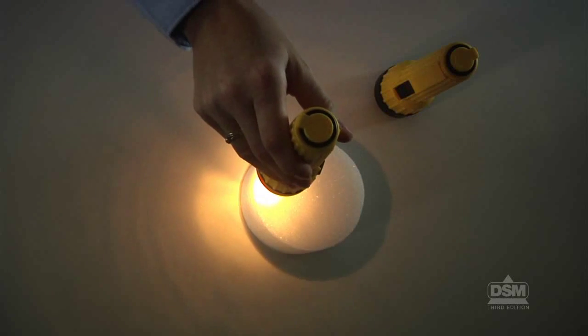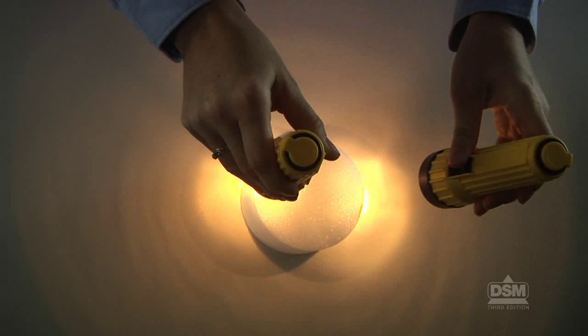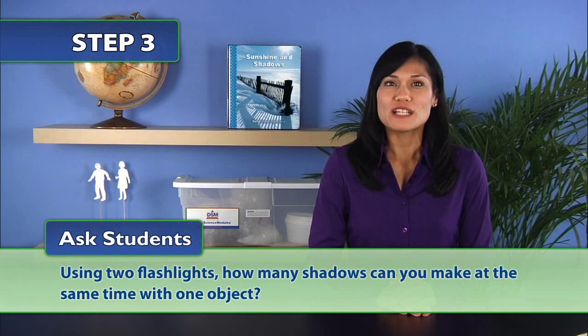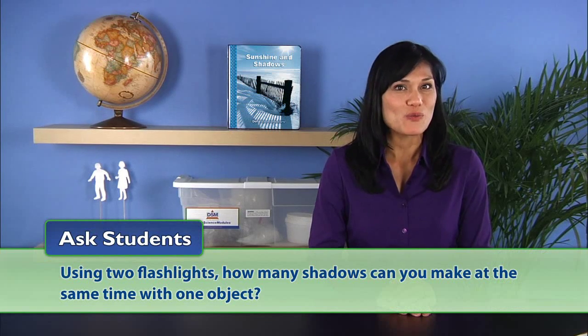Guide students to understand that the first flashlight casts a shadow, but then the second flashlight shines on the area that would be a shadow, making the shadow disappear. Ask students, using 2 flashlights, how many shadows can you make at the same time with 1 object? Tell students to test out their guesses and try to make as many shadows as possible.